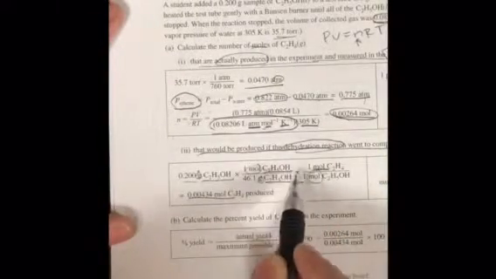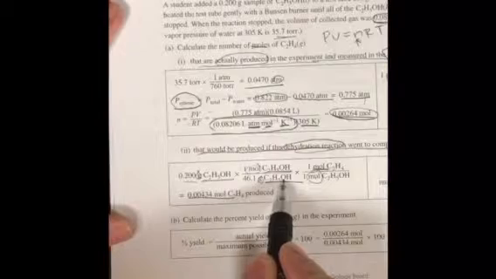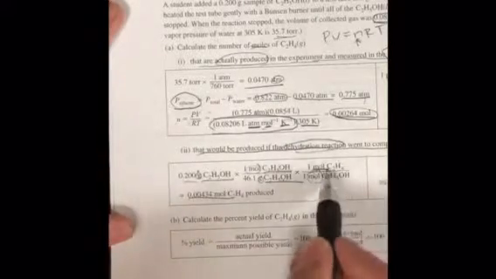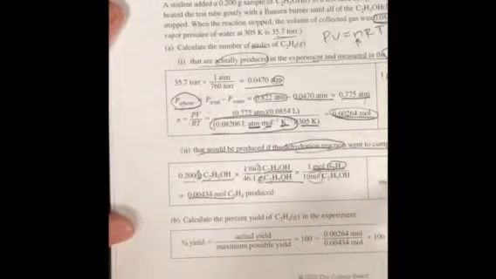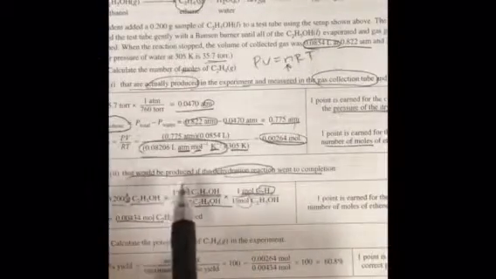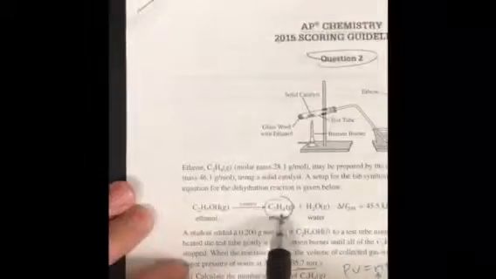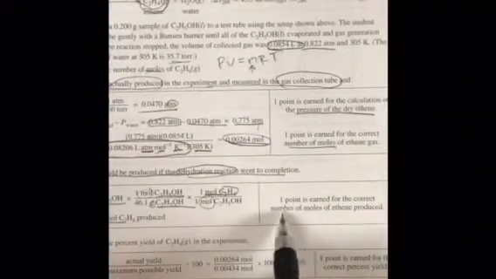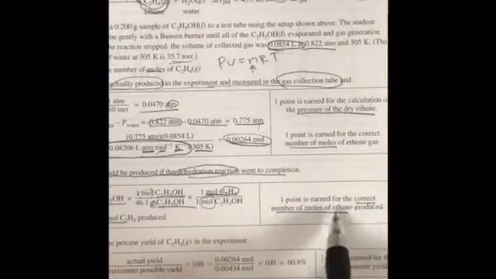So again, keep all your units, make sure that you're putting what is what. Notice how this right here is going to be ethanol, this is going to be ethanol, and we end up with ethene, and that's how we know that we're actually solving for ethene like they asked. Notice the point goes to figuring out the correct number of moles of ethene.